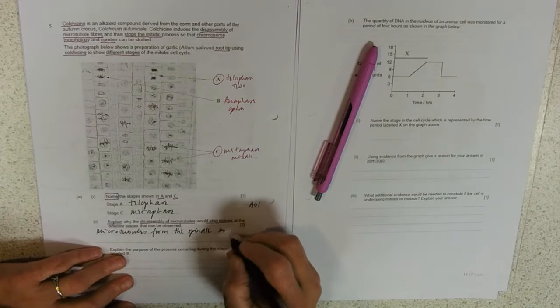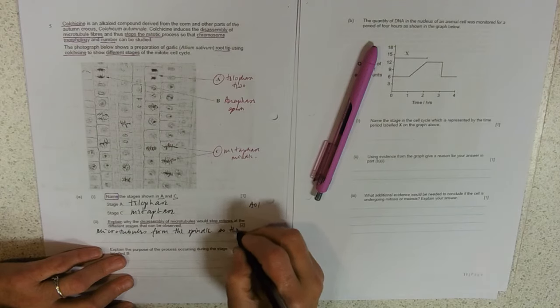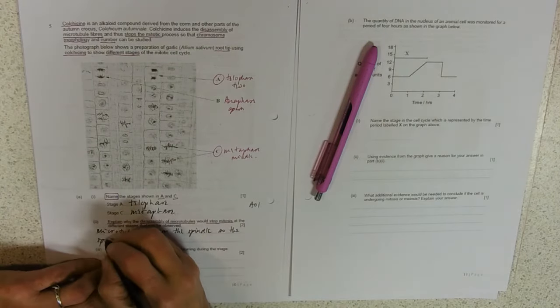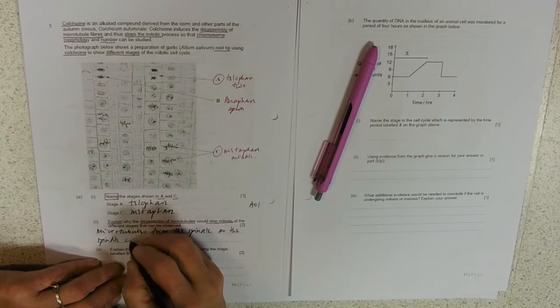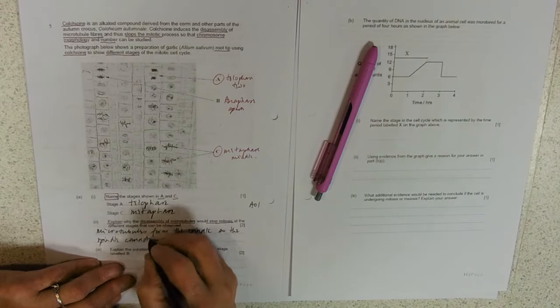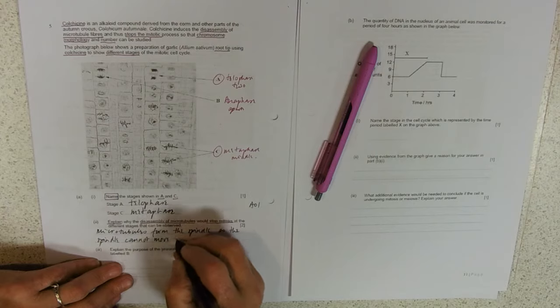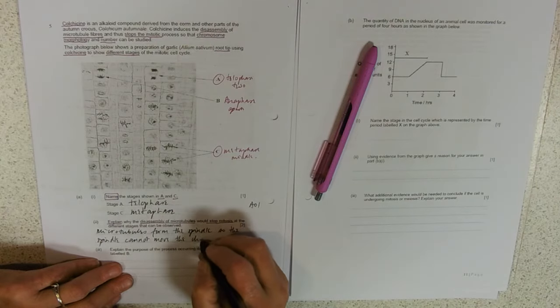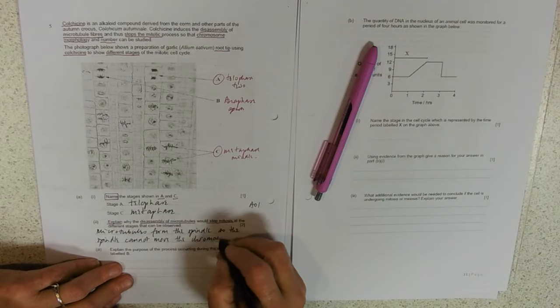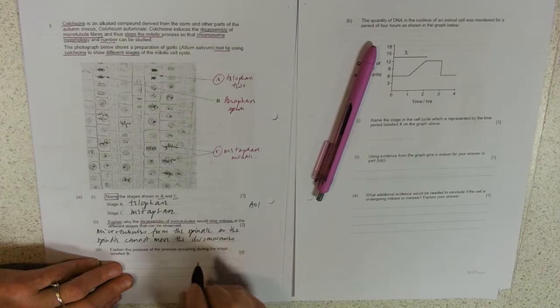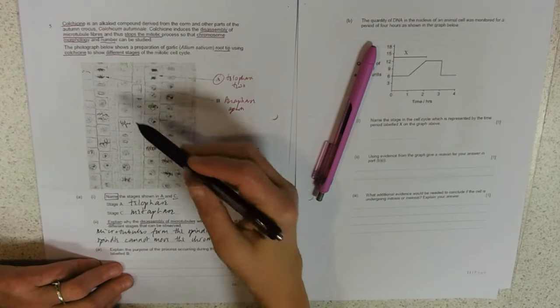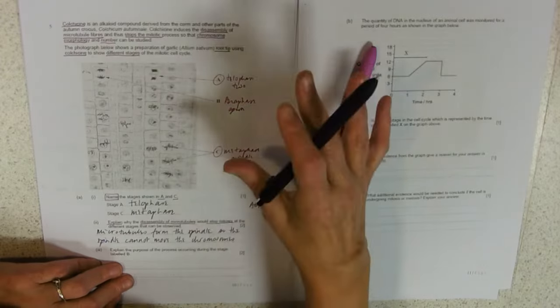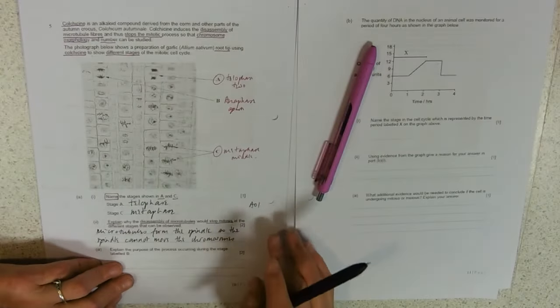So the spindle cannot move chromosomes, and that's why it stops mitosis. Obviously, if they're attached to the spindle in the middle, or they're being pulled apart when you apply the colchicine, they're going to be stuck there.